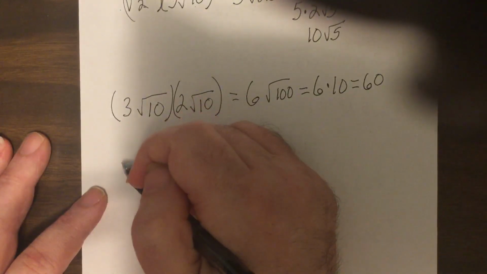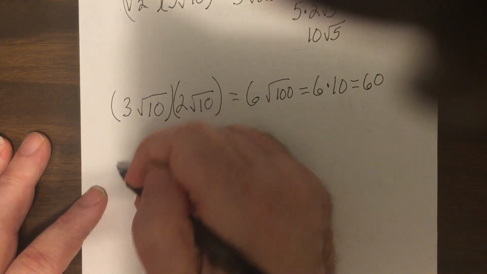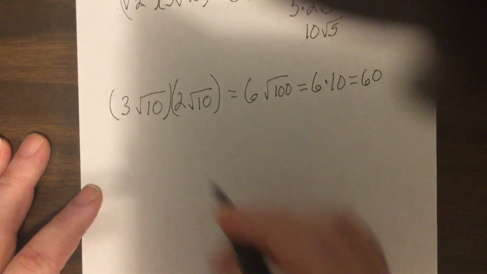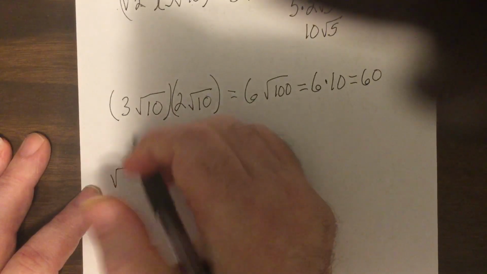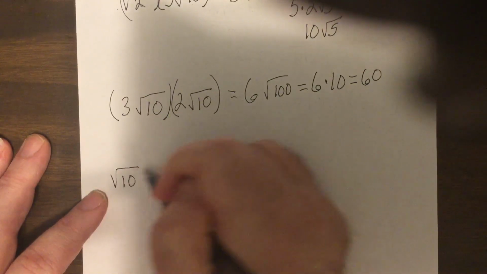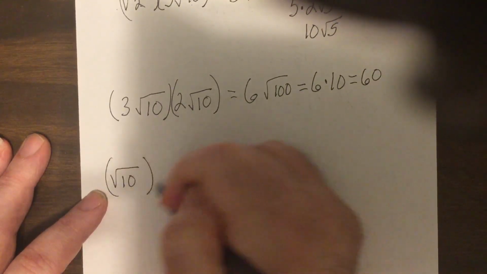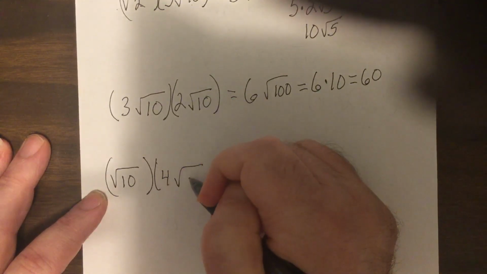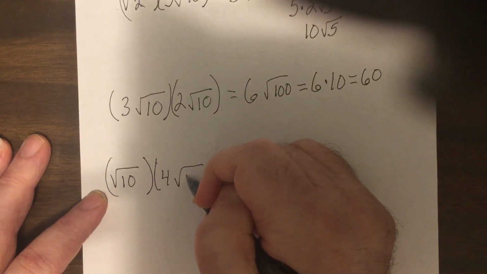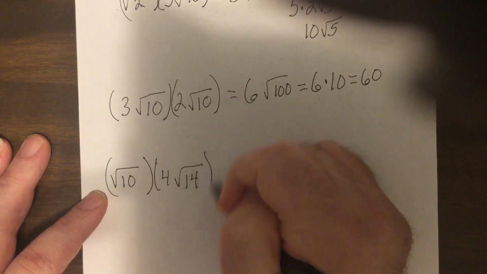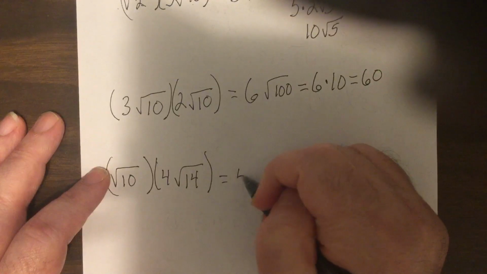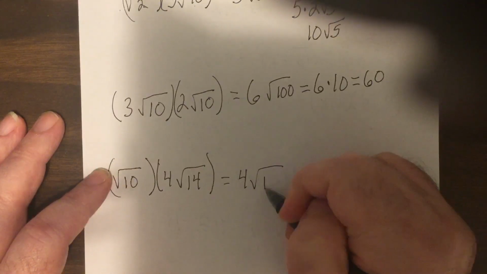So try this one for me, please. I would appreciate it. Let's do square root of 10 times 4 square root of 14. Ooh, that's a tricky one. So 4 times 1 is 4. That would be square root of 140.